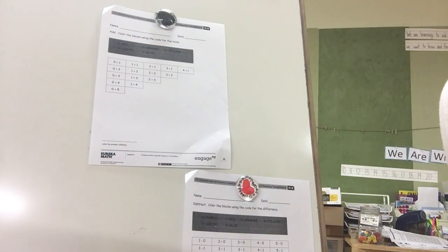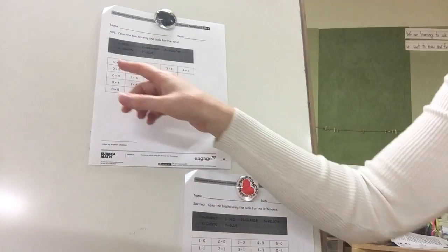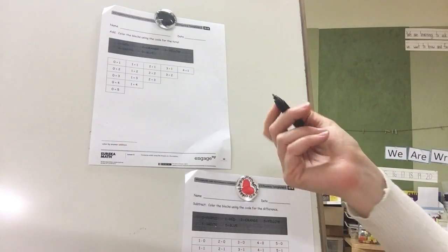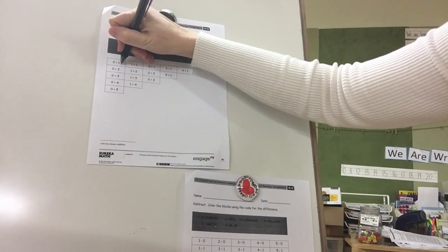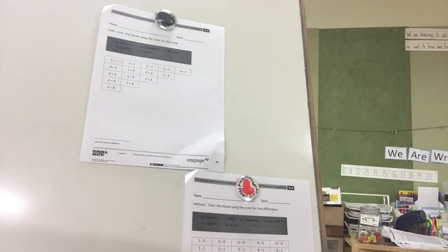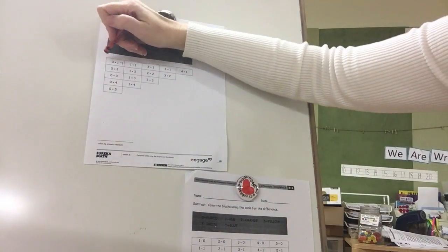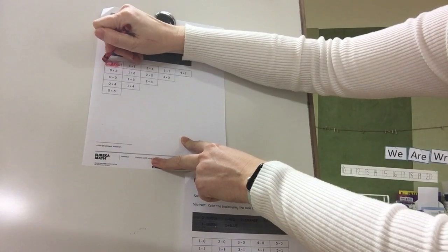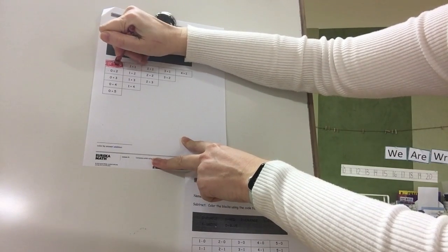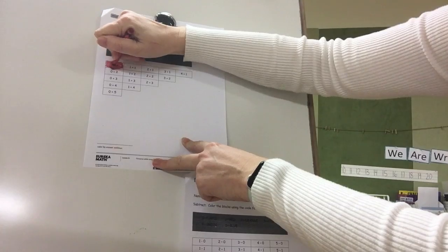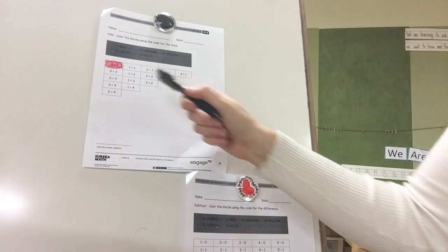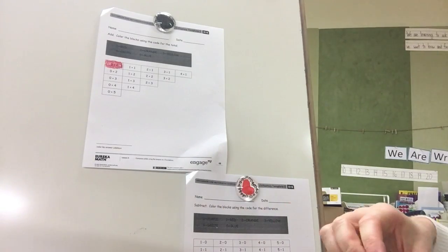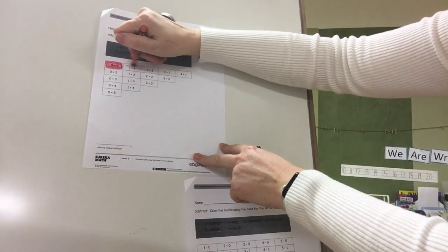So let's work through this all together. So the first problem is 0 plus 1. So if you want to write it, of course you're more than welcome. 0 plus 1 equals 1. So then I look up here, 1 you color red. So you color this box red. So it's just a different way to practice our math skills with adding. Okay, let's do the next one. 1 plus 1 equals 2. You color 2 orange.